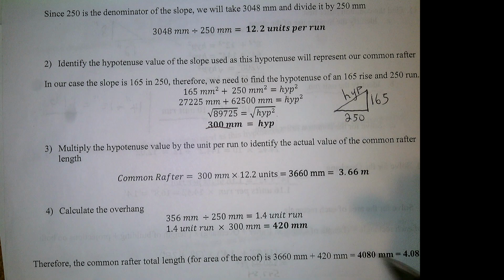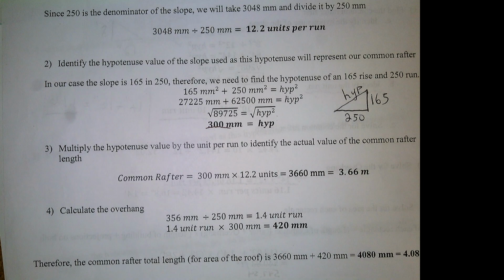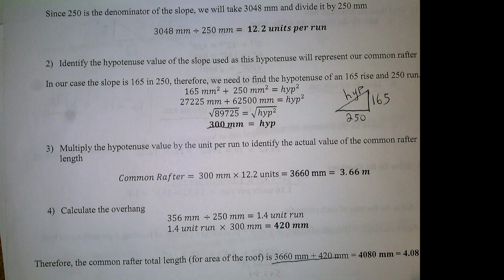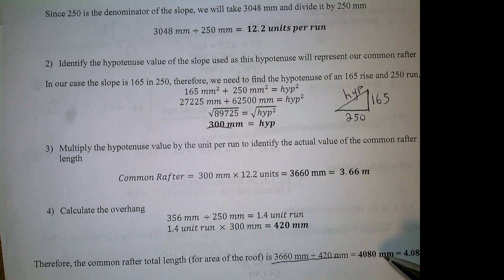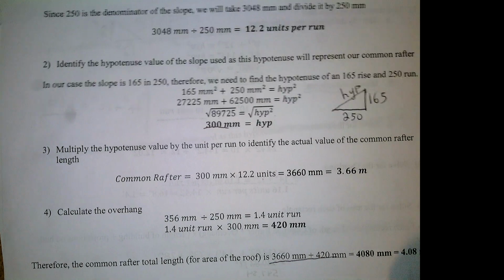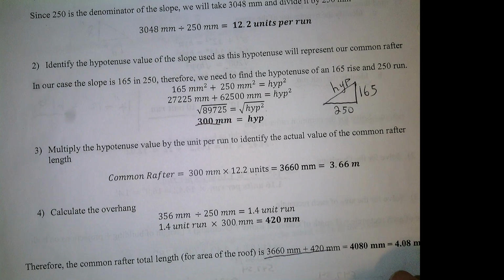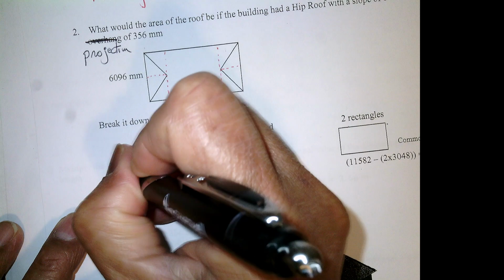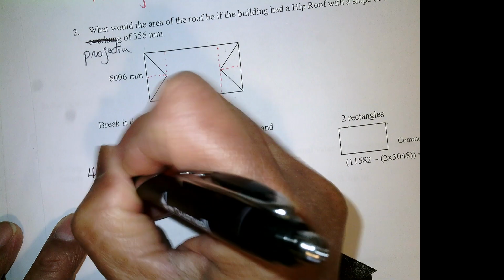So for the right angle triangle, the side labeled common: the common rafter total length for the area of the roof is 3660 plus 420, which turns out to be 4080. It's 4.08 meters. So right away you go back to this diagram. This side is now calculated as 4.08 meters.